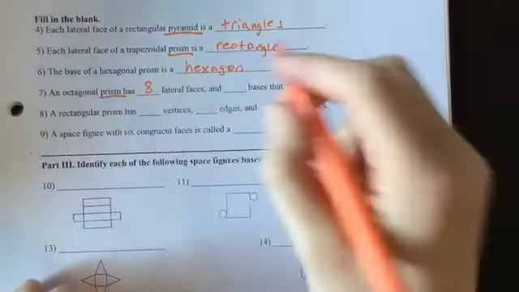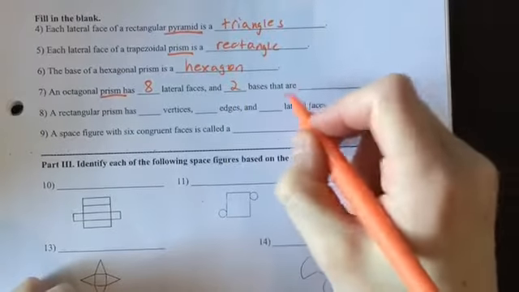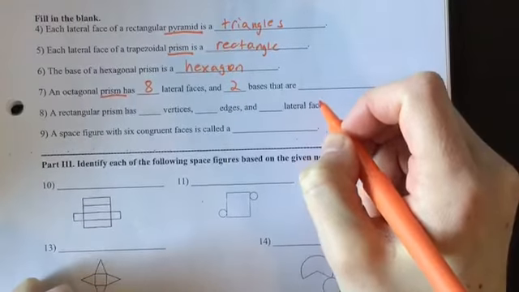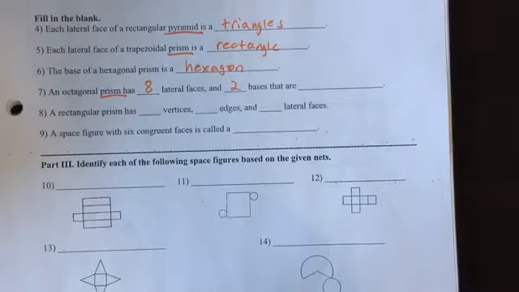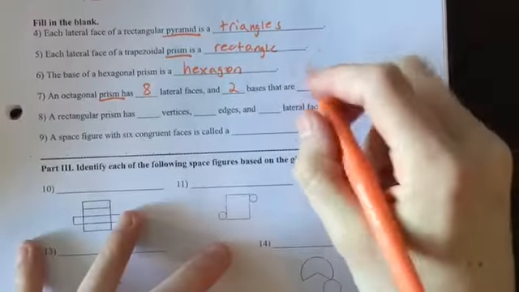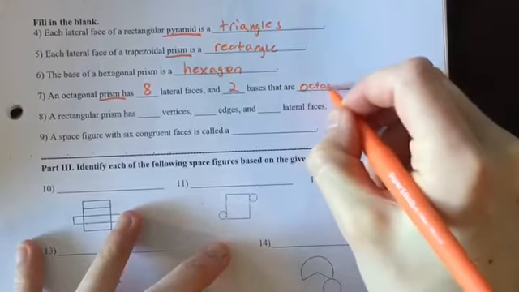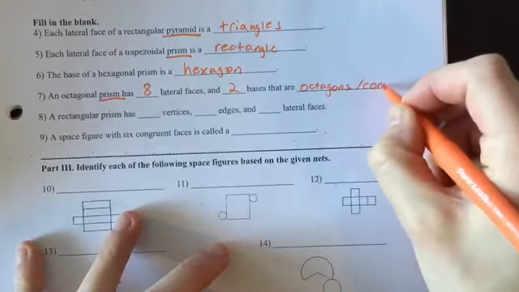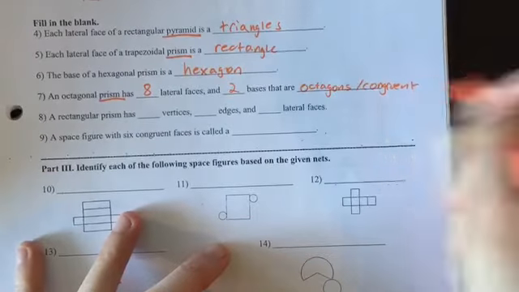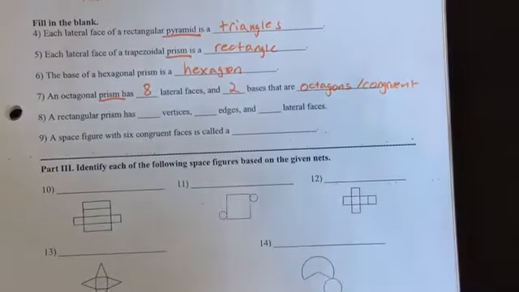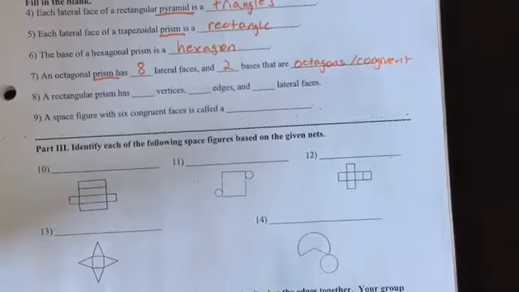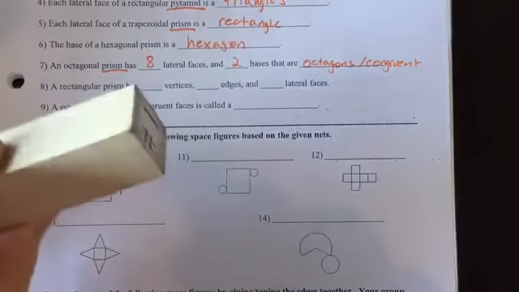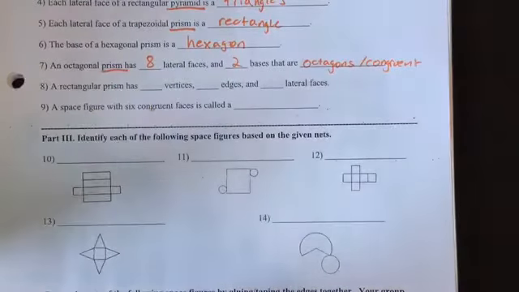It's a prism, so it has 2 bases that are, and really here I would expect 2 answers, but obviously I only gave you 1 option in the multiple choice, that are octagons. In years past, some people have said congruent also, that are equal. I think that's a good descriptor there. Number 8, a rectangular prism. So let's take a look at our rectangular prism. I have it here. We want to visualize.